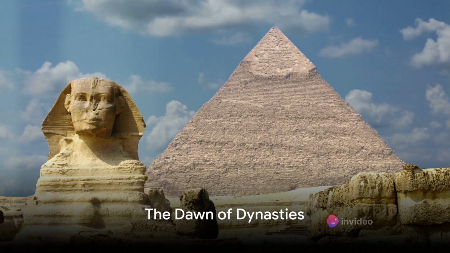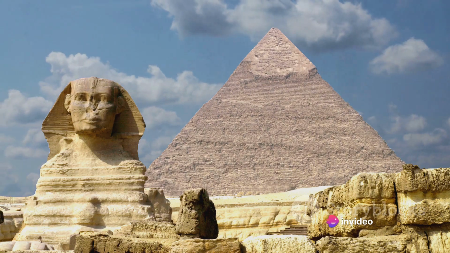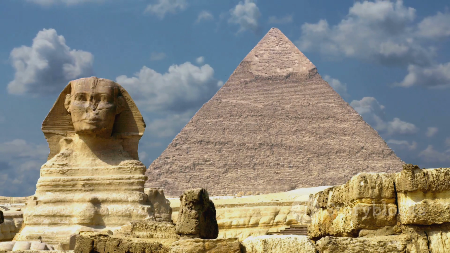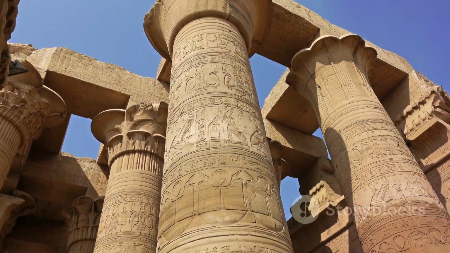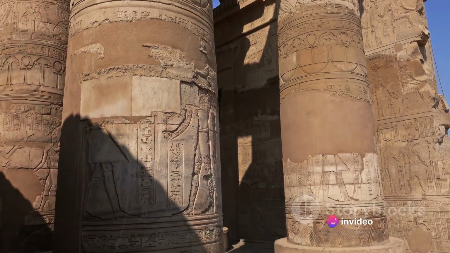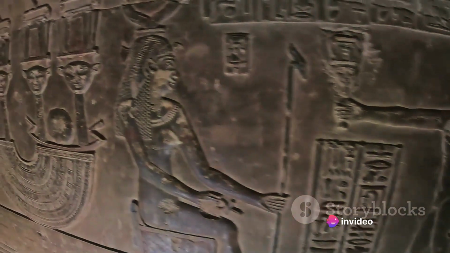Imagine a land bathed in the golden light of the sun, cradled by the Nile, where the stories of gods and pharaohs echo through time. Ancient Egypt. In this time-worn realm of mystery and grandeur, a unique form of governance emerged, one that has shaped our understanding of this ancient civilization.